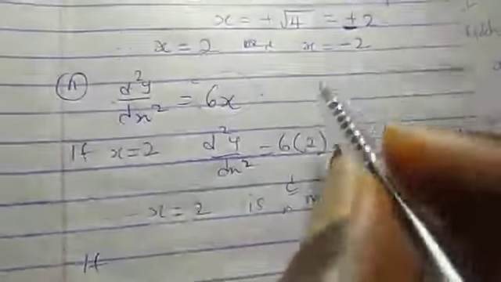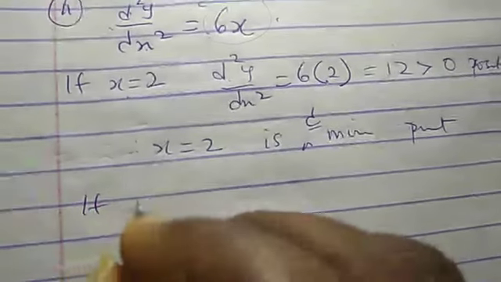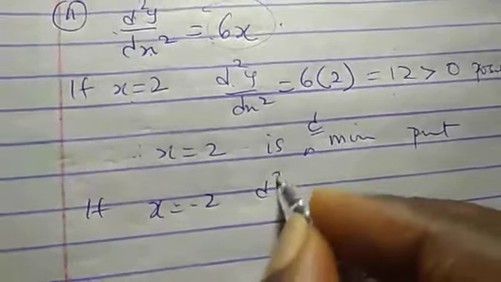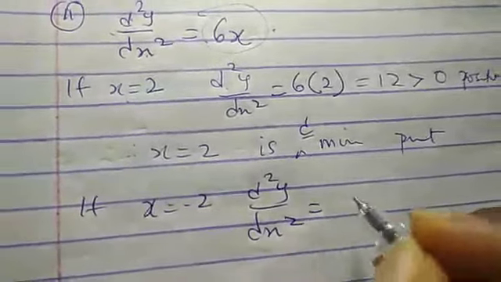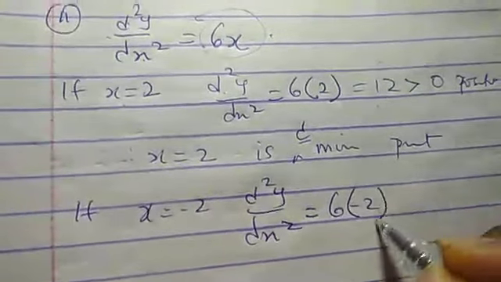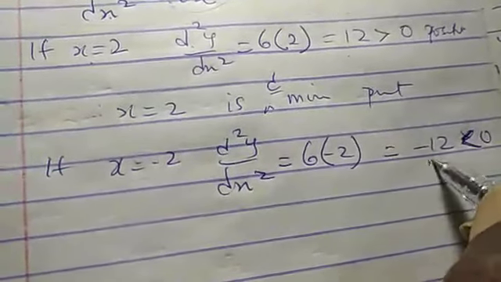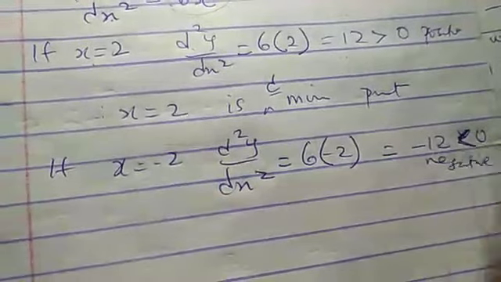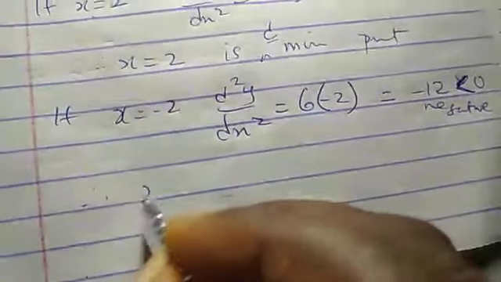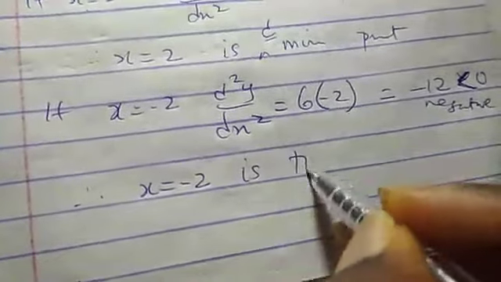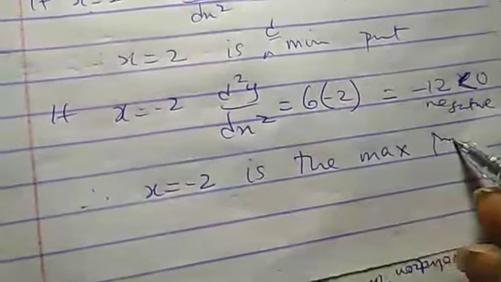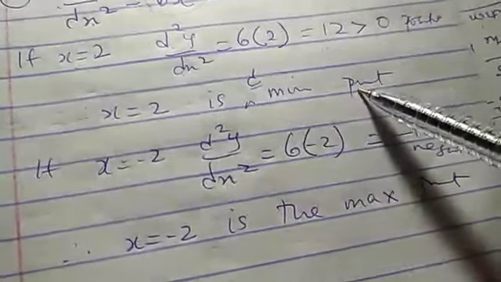We test the second one. We say that if s is equal to minus 2, the second derivative is 6 into minus 2. So our answer is minus 12, which is less than 0, or we say that it's negative. Minus 12 is negative. Therefore, we can now say that s equal to minus 2 is the maximum point. What they ask us to find, we have found. The minimum point is 2. The maximum point is minus 2.